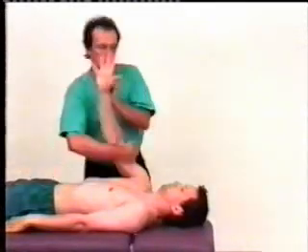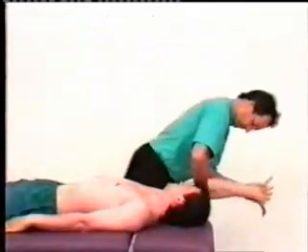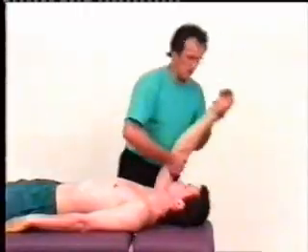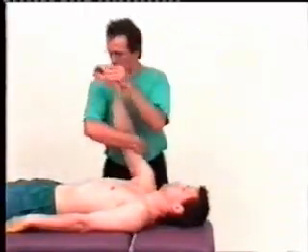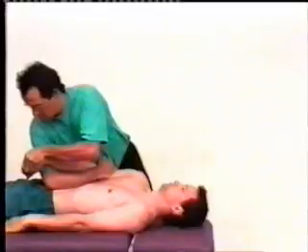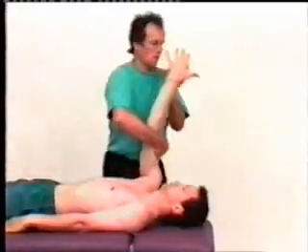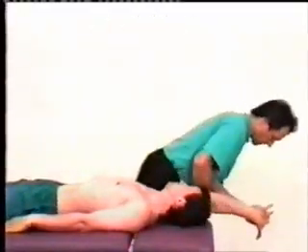Open your hand and pull up your arm. Open your hand and pull. Good.